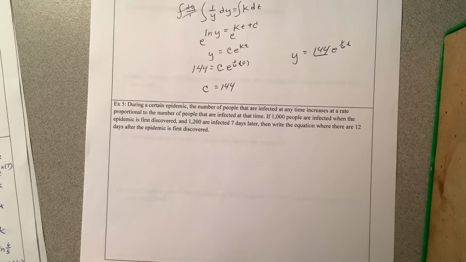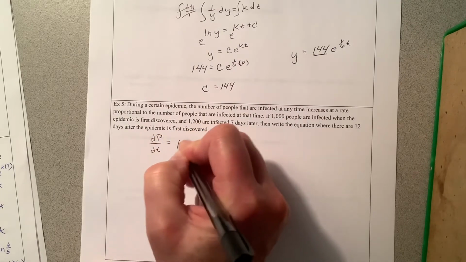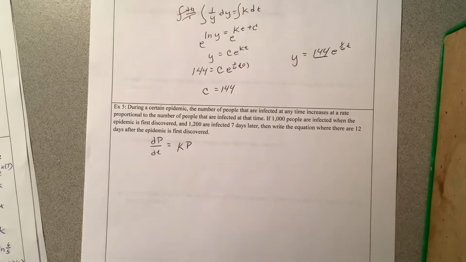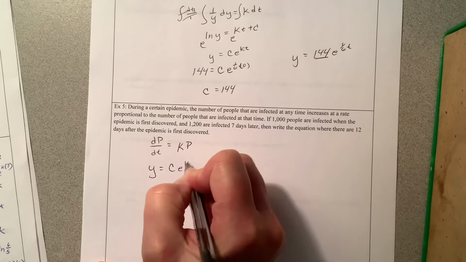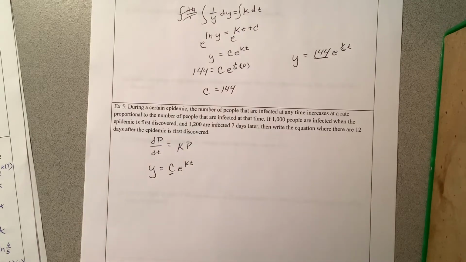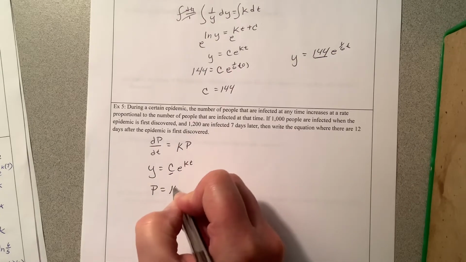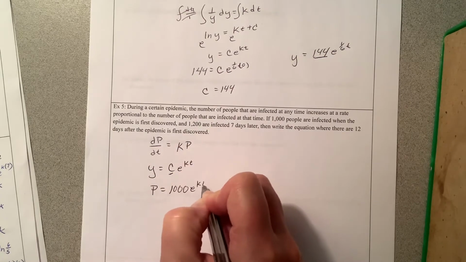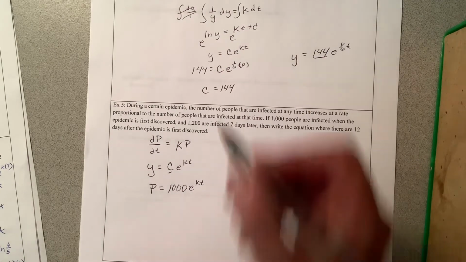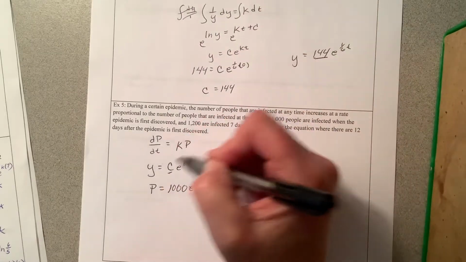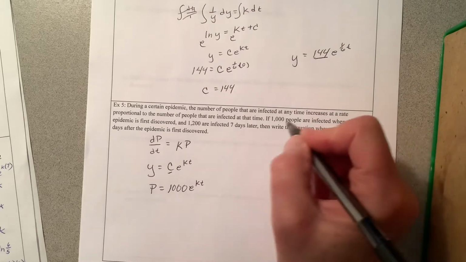Okay, so what do they tell us? They told us the rate of growth looks like that. We know that equation ends up being this. C is my initial amount, so I go ahead and plug in my 1,000. P is what y is in this case, so you have 1,000 e to the kt. One of those things you just sort of remember. If you don't, you go back like we did here. You bring p over, you integrate, you get ln of p, and solve it. Okay? Now, let's use the data they gave us.